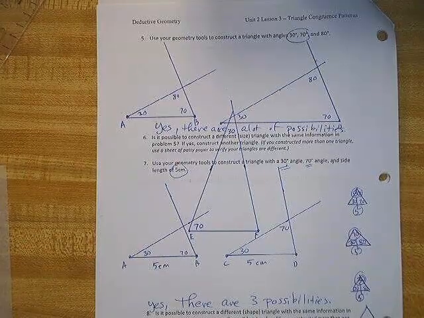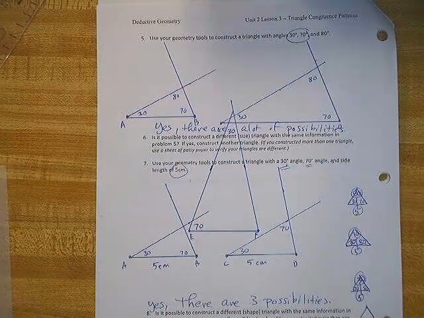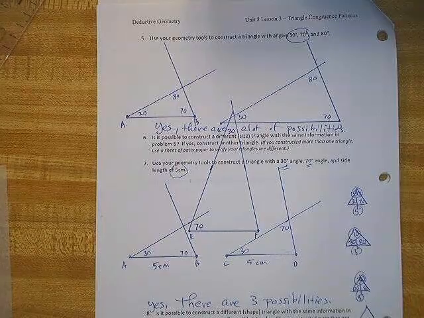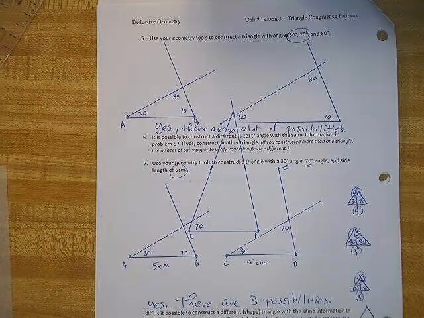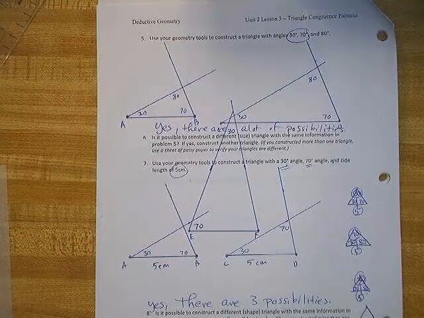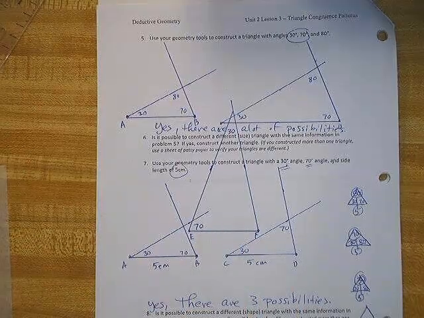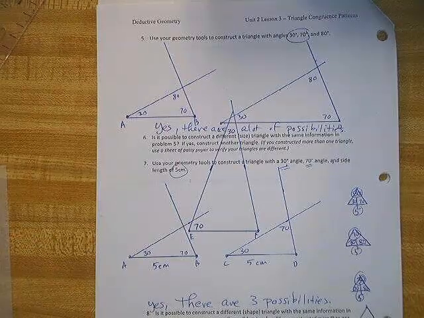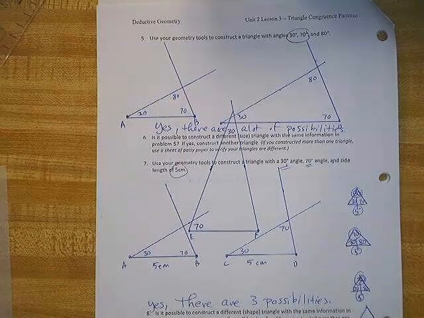In problem 5 up here, if I give you 3 angles, the answer is it's not enough information. There's no way to prove that we're going to end up with the same triangle. Same thing is true for problem 7 at this point. If I give you 2 angles on the side, and I ask you to construct it, it's possible we could get 3 different answers. And in mathematics, we don't like that. And so that's not enough information to be able to say we're all going to get the same answer.